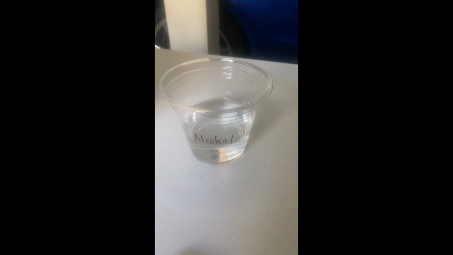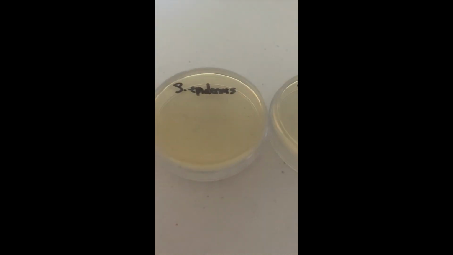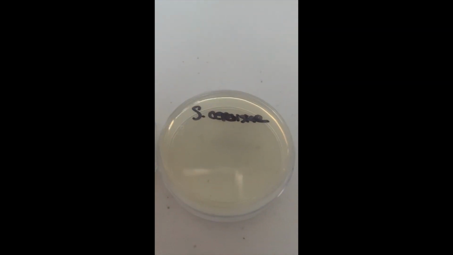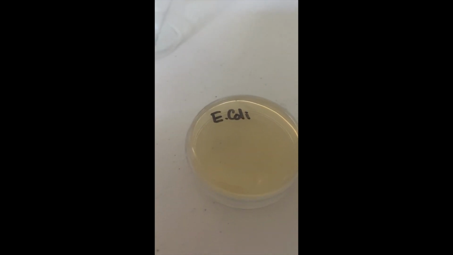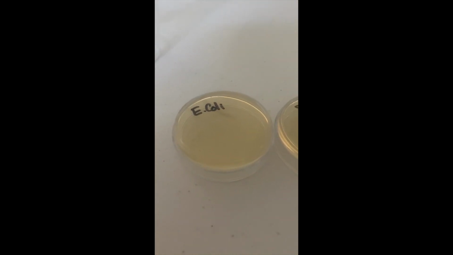I do have some alcohol here that I will use to sterilize my inoculation loops before the culture transfer. And then I have my Petri dishes here with some agar poured earlier for E. coli, S. epidermis, and S. cerevisiae. And in the transferring process, I'll be using 4 quadrants. So it'll be like quadrant 1, 2, 3, and 4 to grow cultures.